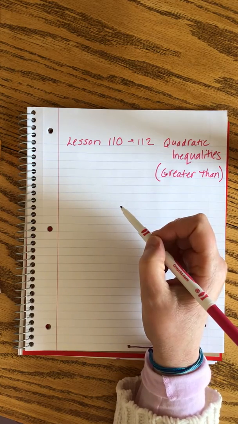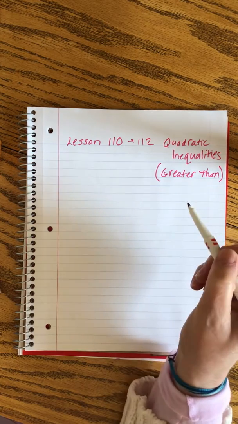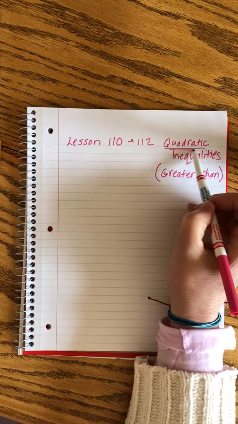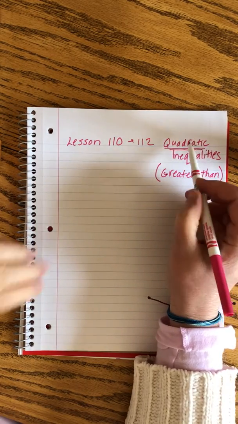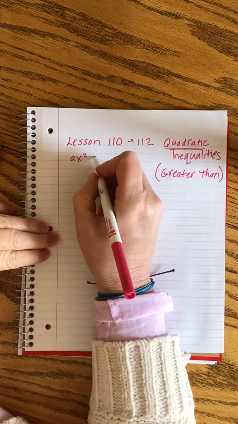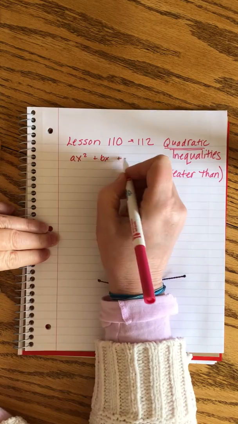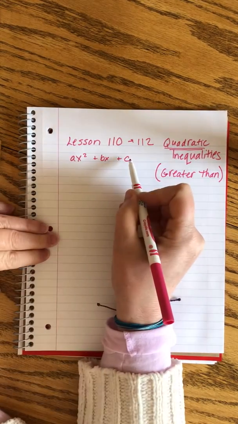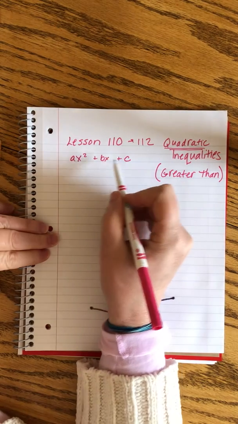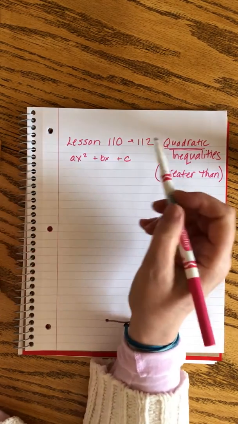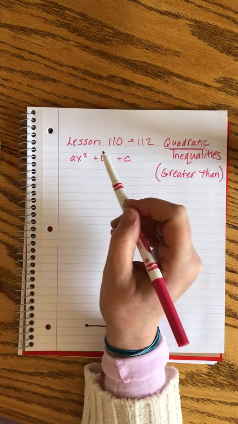What we have graphed up till now, we've graphed a lot of inequalities, but we haven't graphed quadratic expressions. A quadratic expression, remember, is in the form of an x squared term and an x term and a c term. So we're going to graph things in this format. We've never done that before. We've always just graphed where it's just x plus 3 or whatever, right?